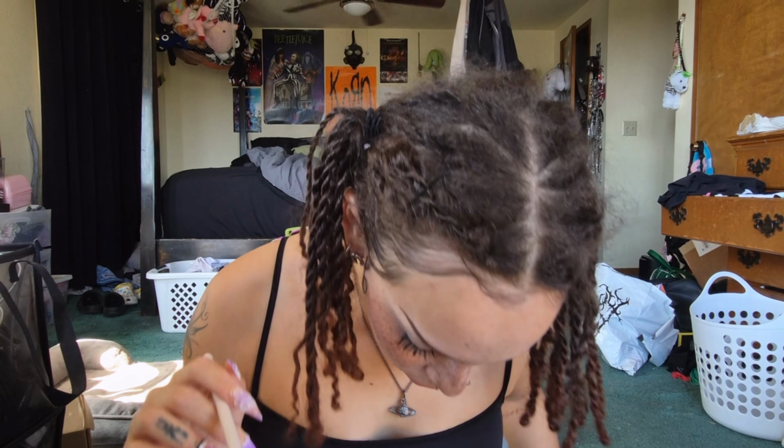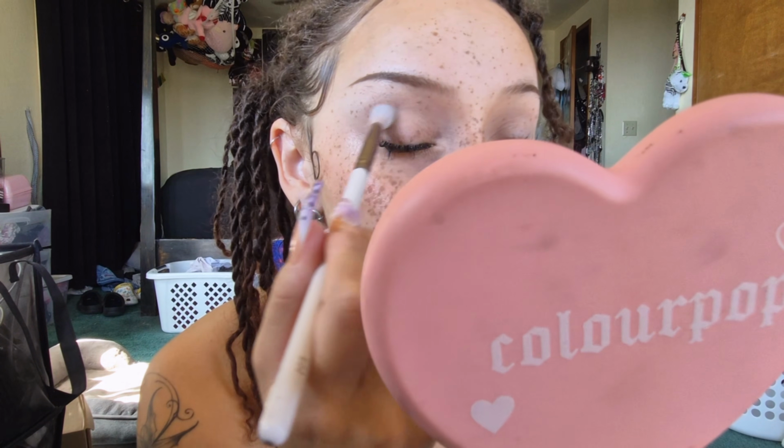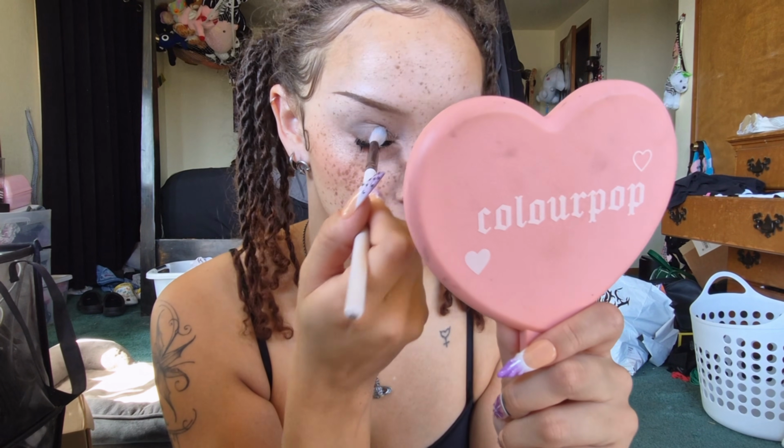I'm gonna use the same brush and I'm gonna use this gray. And I'm just gonna put it in my crease. So the gray and the black eyeshadow doesn't go anywhere past her actual lid. So I'm gonna try to keep it all focused on there. Above the lid, like here, she just has shimmer.